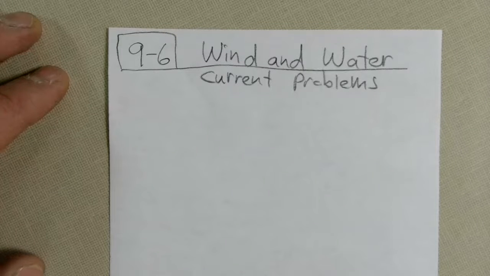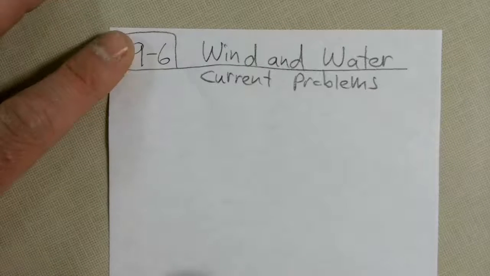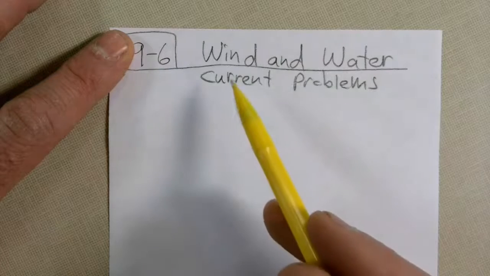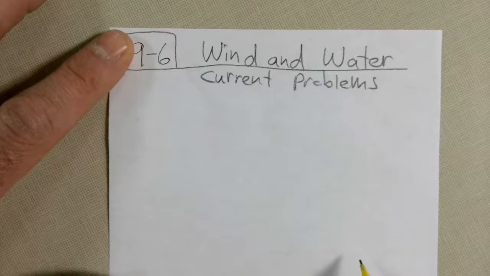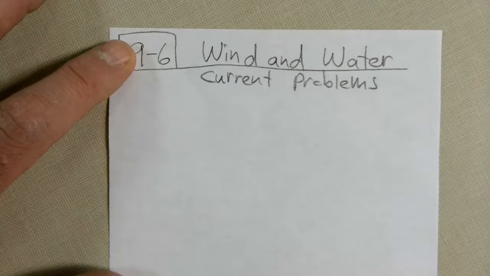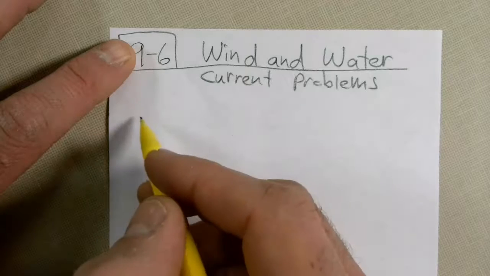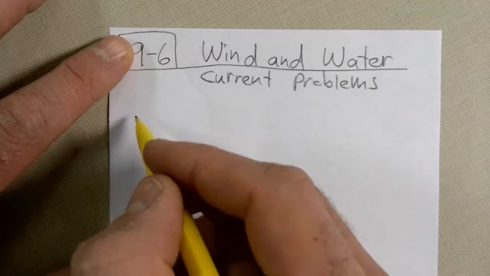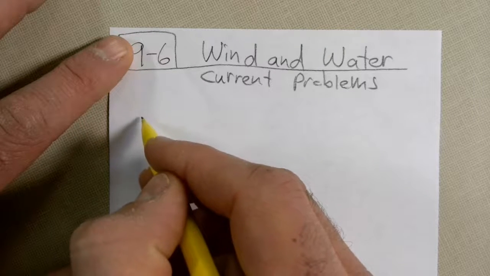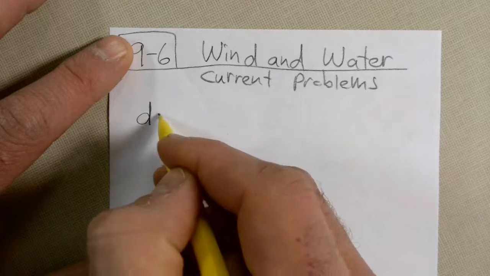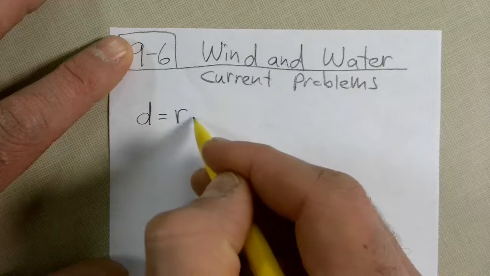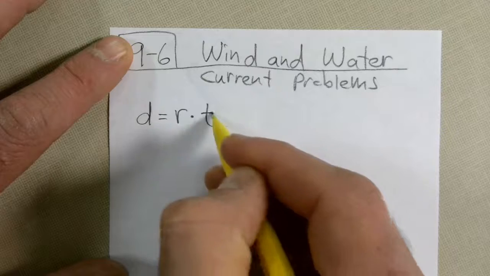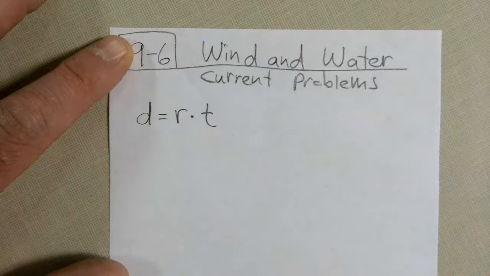Okay, you guys, welcome to Chapter 9, Lesson 6. We're going to be doing word problems about wind and water current. So we're going to use system of equations, like we've been doing, to solve problems about speed and distance and time. So the first thing you need to remember is the equation distance equals rate times time. You're going to use that.